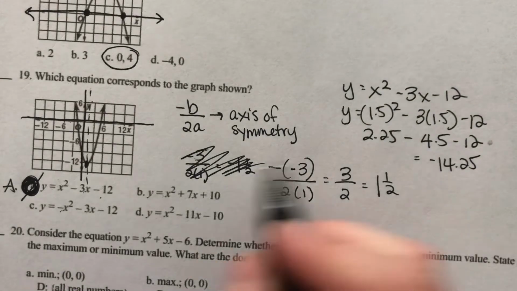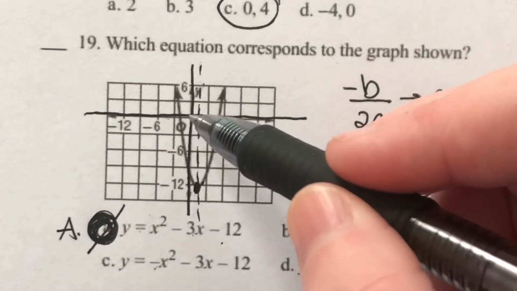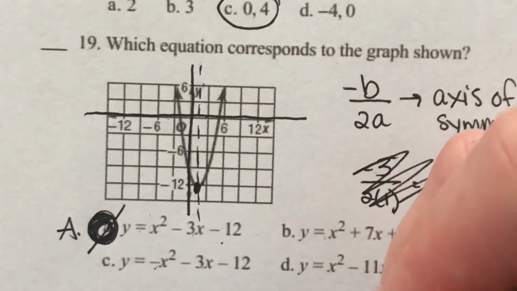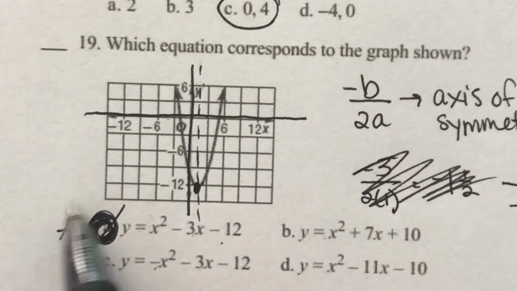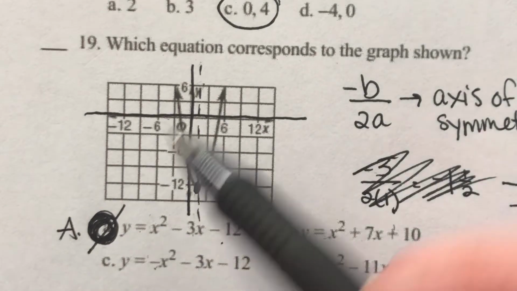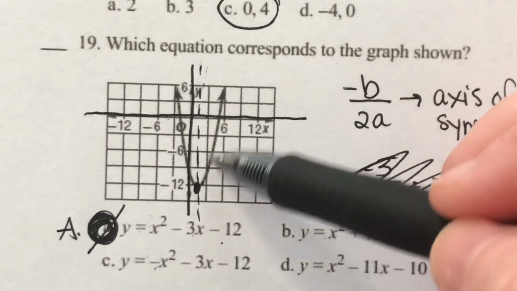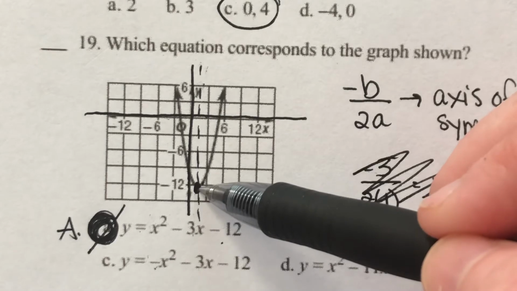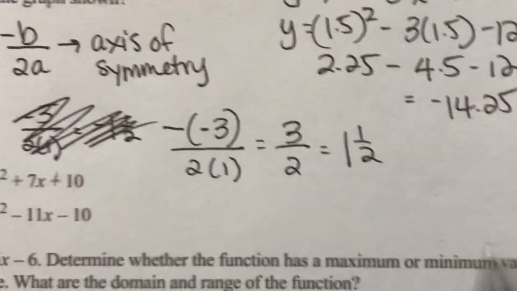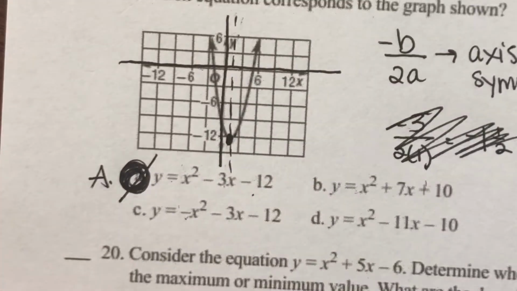And that's a little lower than what this graph looks like. The graph only goes down to about 12, but remember that these lines are also 3 units each, right? It does look like it should come down a little lower, but none of the rest of these work as far as where the axis of symmetry is, so we're just going to have to go with that one. It's the closest, right? It looks like the vertex is down here, negative 12 or just below. The actual vertex should be at negative 14.25. So we're going to say that's close enough, and we're going to go with A.